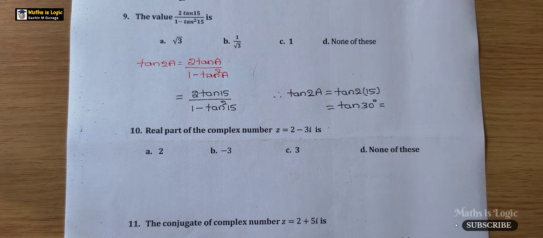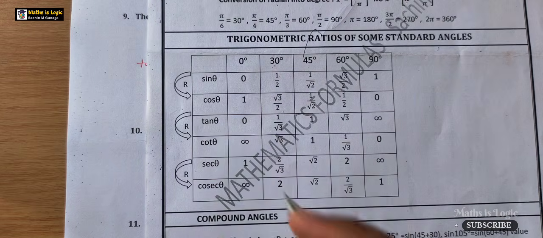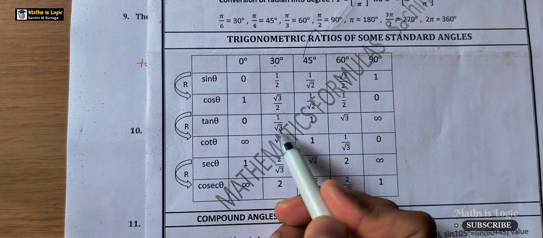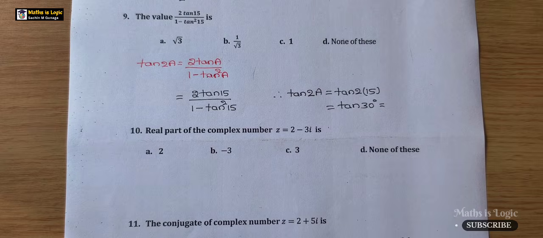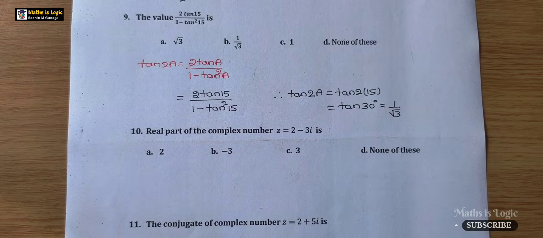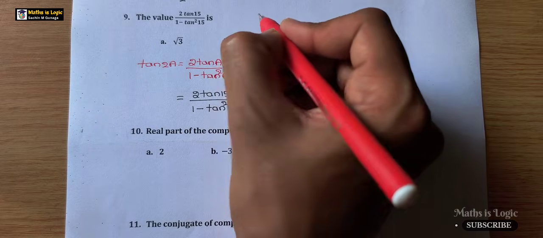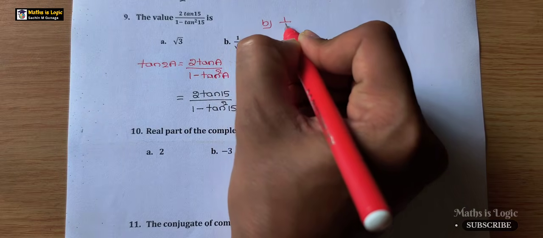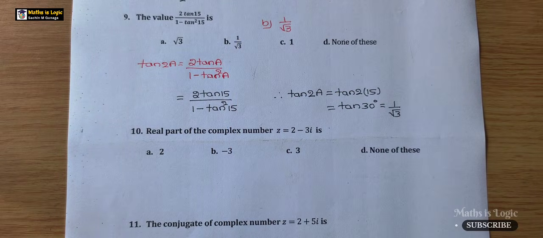So next, see the table. Tan 30 degree is 1 divided by root 3. Therefore, the answer is 1 divided by root 3. Therefore, the correct option is B, 1 divided by root 3.